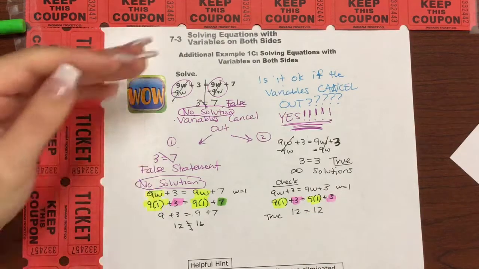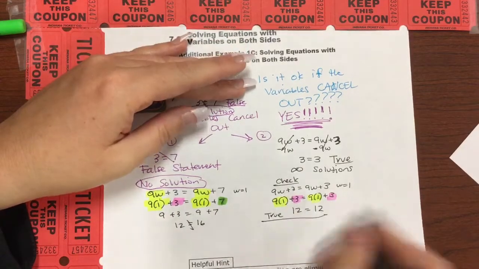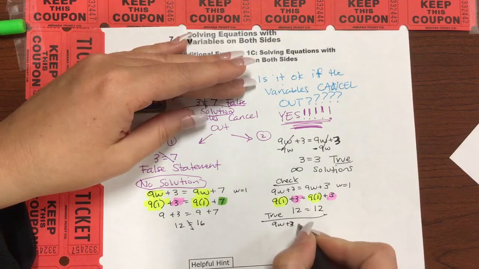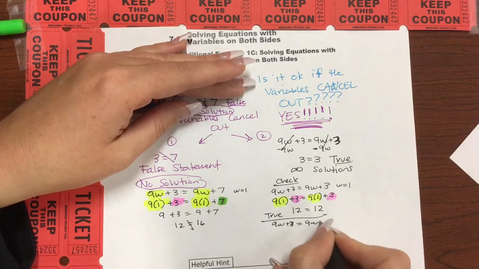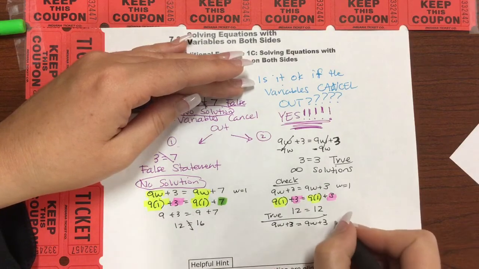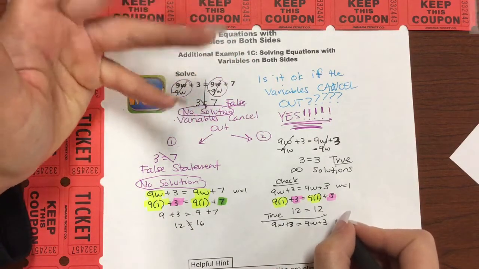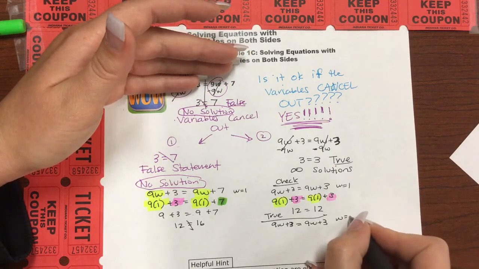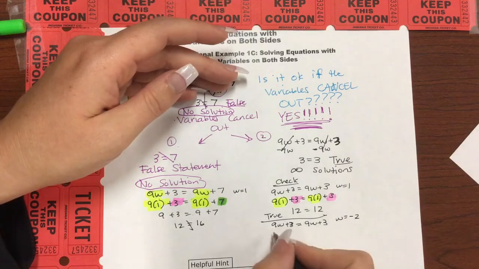Okay? And let's go ahead and try it again with a different number. So I'm going to write the original equation: 9w plus 3 equals 9w plus 3. And let's do it with, you know, a negative number. Why not? W equals negative 2. Okay, so I'm going to put that in.